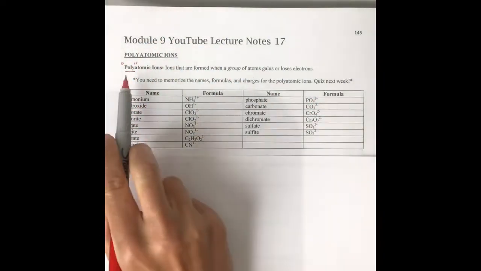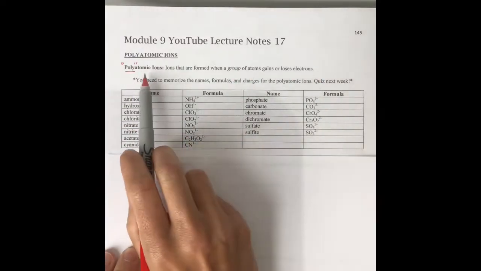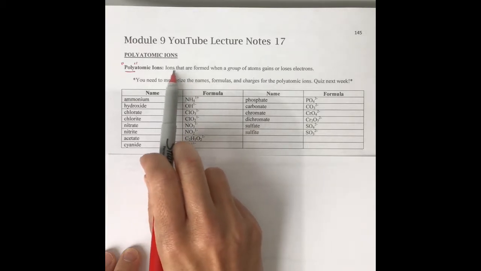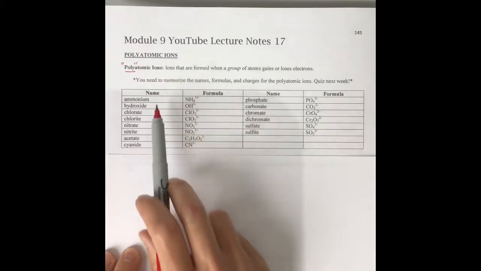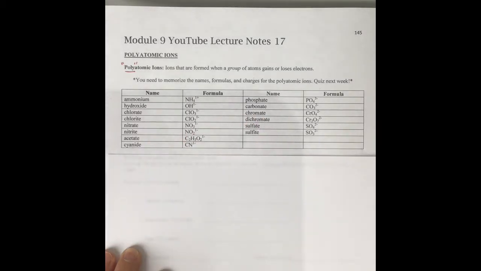And so this is many atoms that are grouped together, and they've either lost or gained some electrons, which makes them an ion. They have a charge. And there are many common polyatomic ions. And in first year chemistry, it is super important that you know the basic ones. And that is why I think it's important that you memorize them. It will be helpful when you're writing formulas.